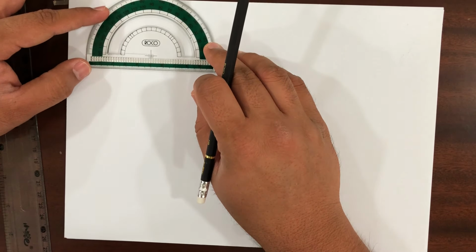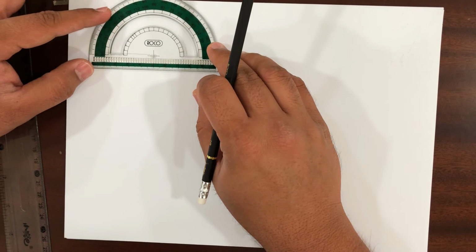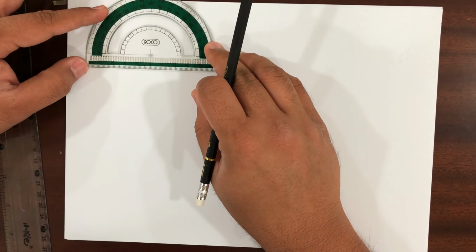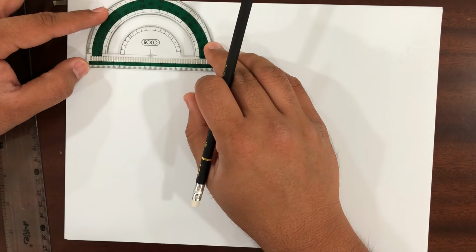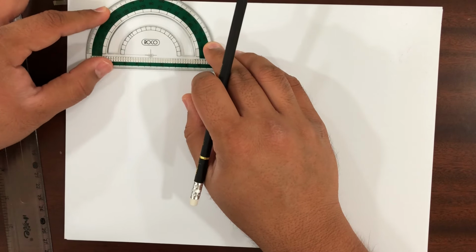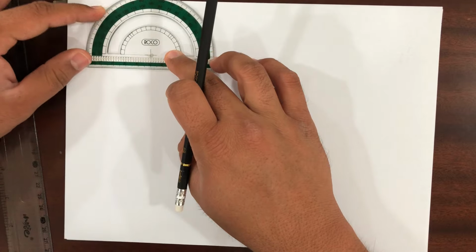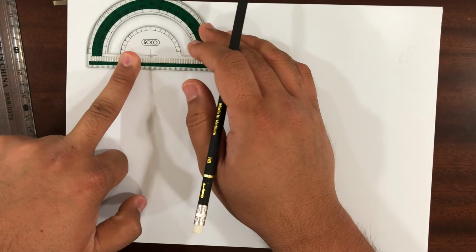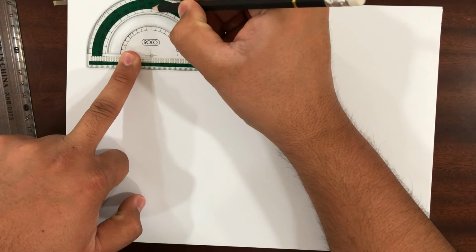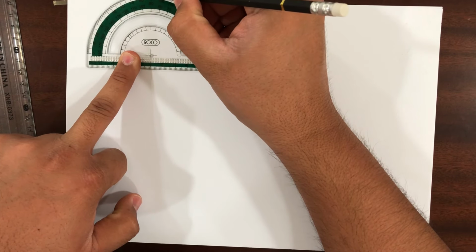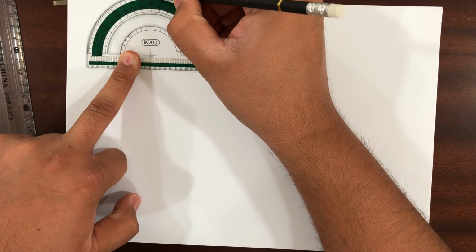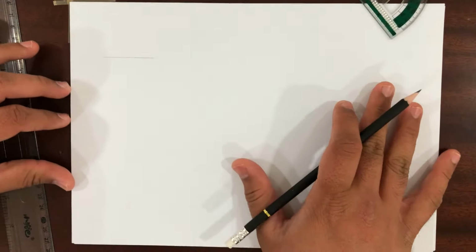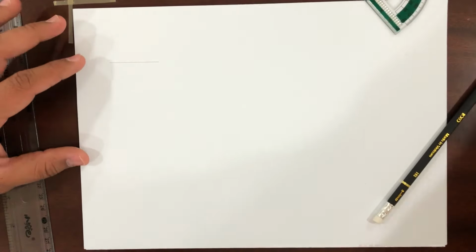See here, so now this is the 90 degrees. Okay, actually you can make a dot here, but here the space is not available. Okay, in order to show you, I will draw this line again, no problem.